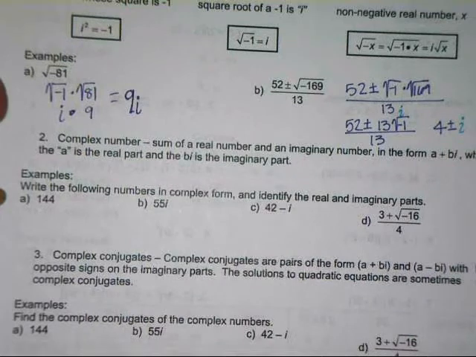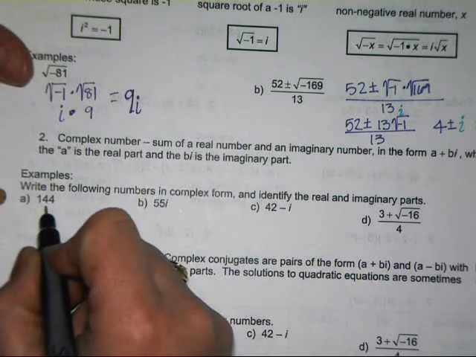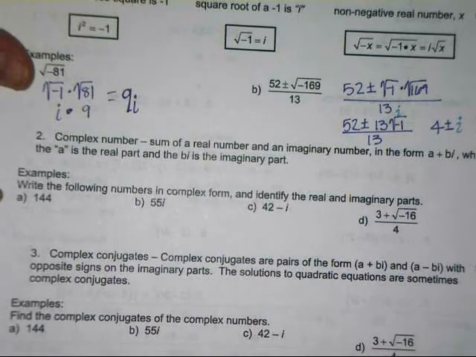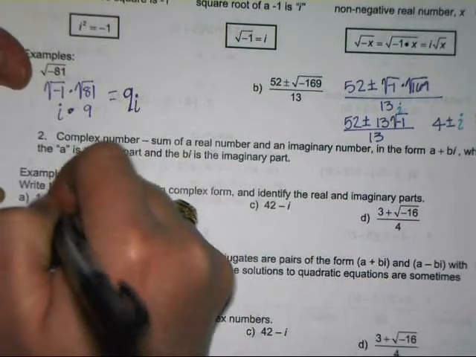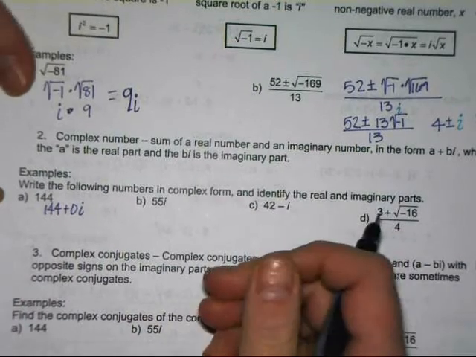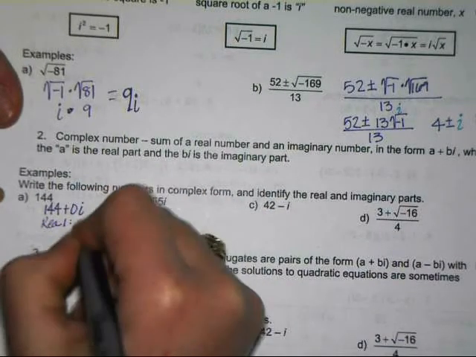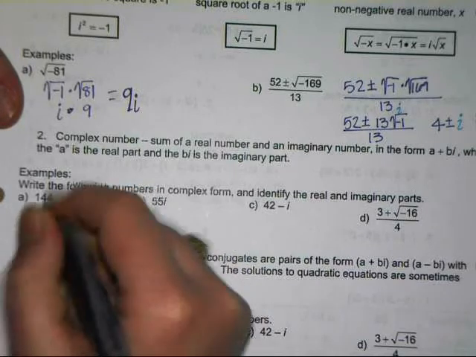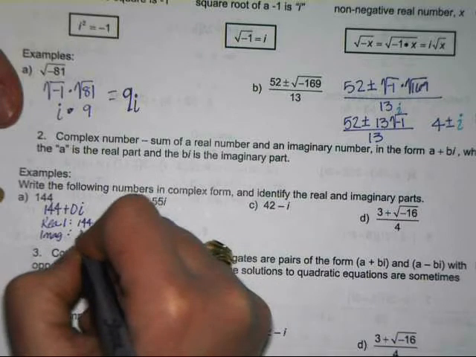Write the following numbers in complex form and identify the real and imaginary parts. Here we don't have anything imaginary, so our number is just 144 plus 0i, because 0 times i is obviously 0. So your real part is 144 and your imaginary part is 0i.